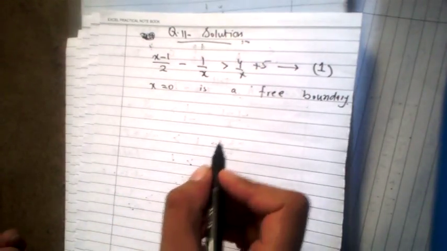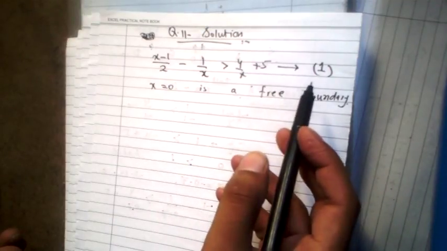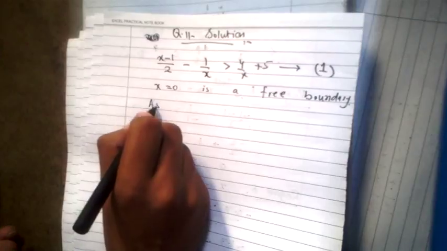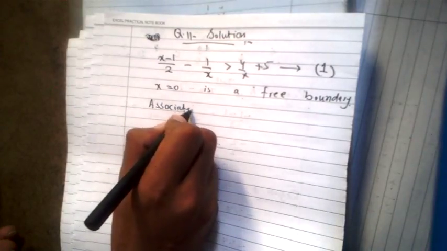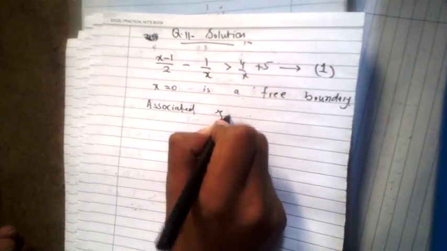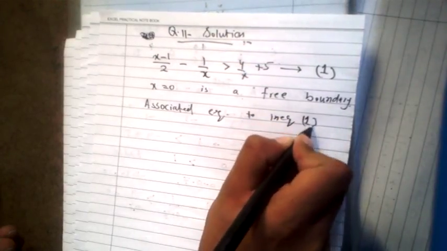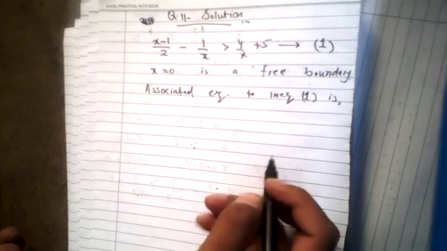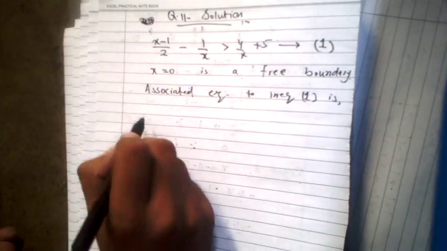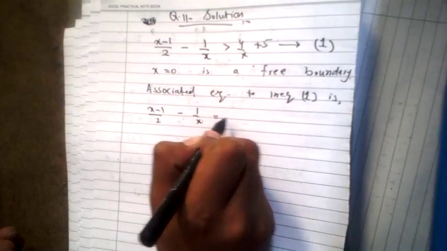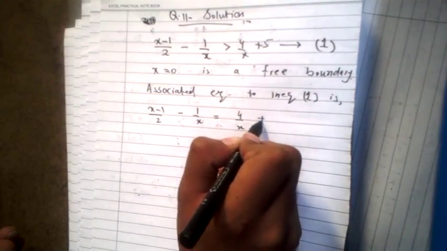That is, we will associate an equation to this inequality. The associated equation to inequality 1 is x minus 1 divided by 2 minus 1 divided by x is equal to 4 divided by x plus 5.